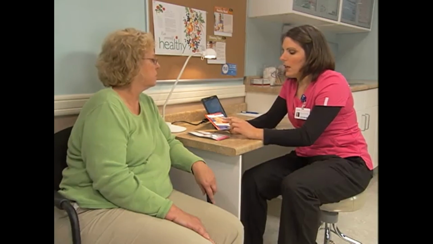Okay, so this is for you to take home. And then we have the pamphlets that I showed you earlier. This has a lot of really good information about varicose veins and how to help manage them, posture and clothing that you can wear. So you can take these home and read them at your leisure.